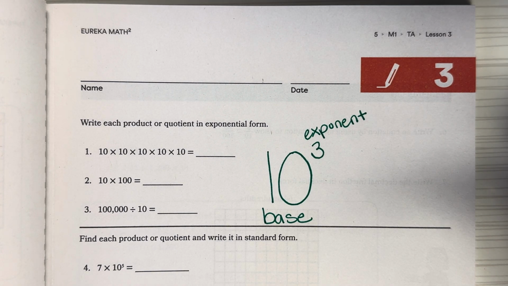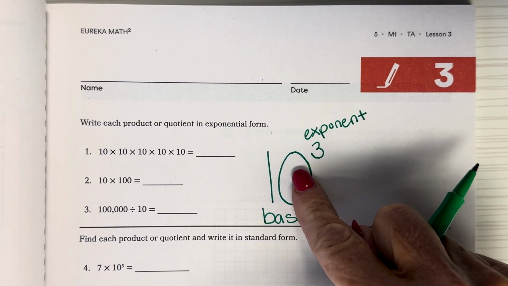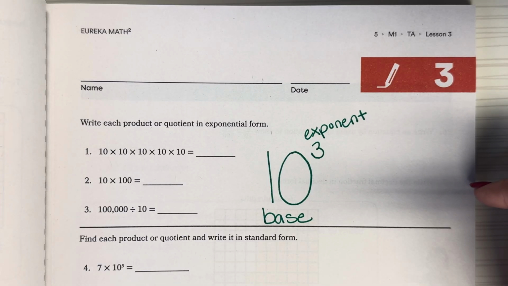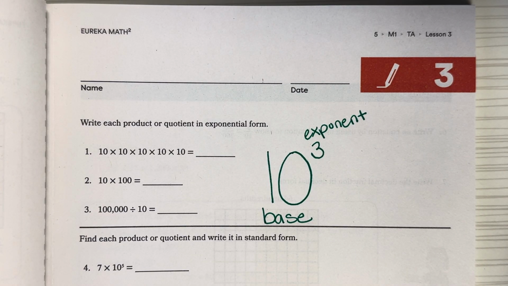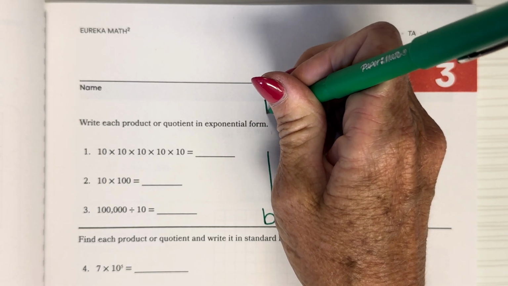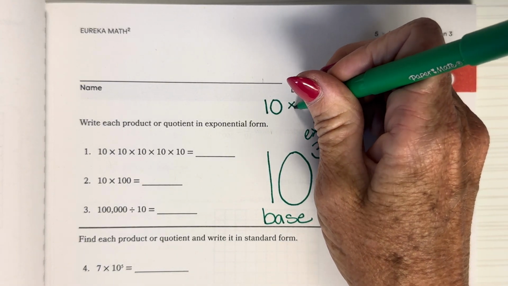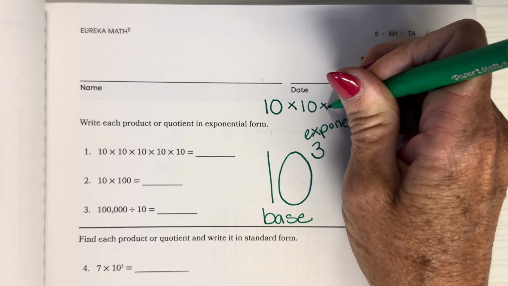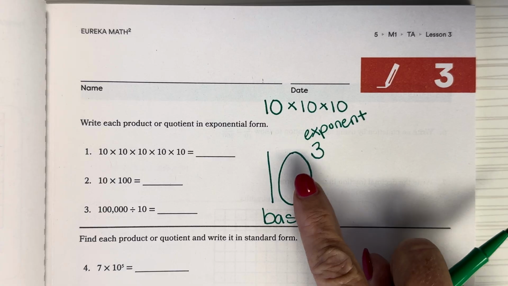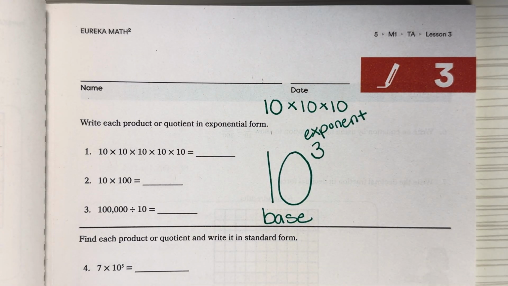So what this means is you have your base number, and the exponent is how many of them you have in a multiplication problem. For example, since I have a 10, it means I have tens. And the exponent's 3, so I'm going to multiply 3 of them. 10 with an exponent 3 means 3 tens being multiplied.